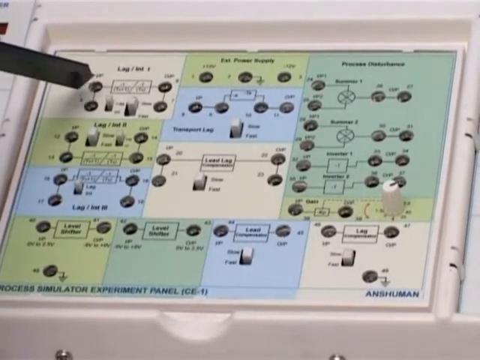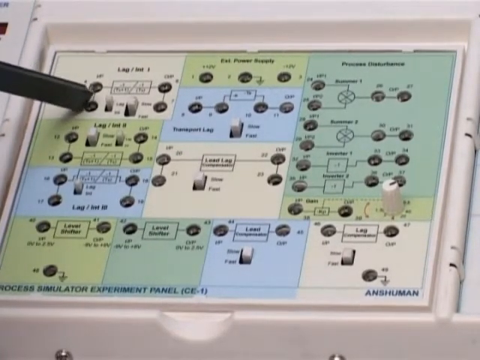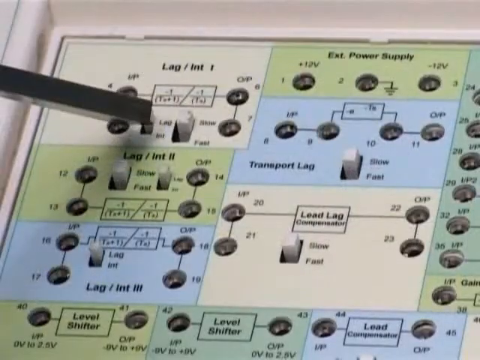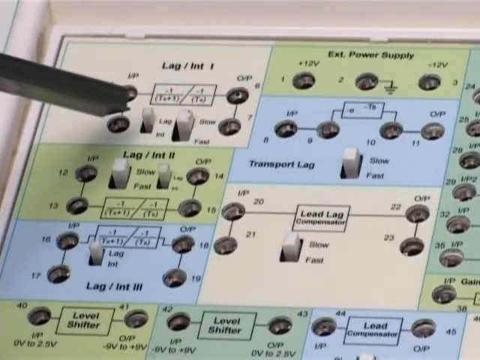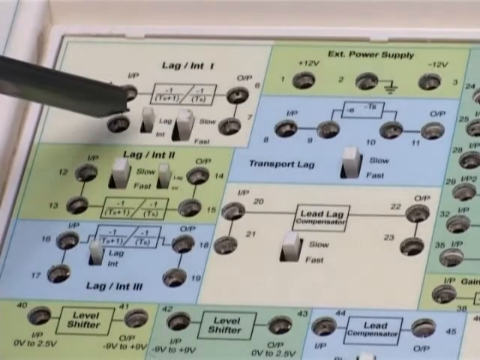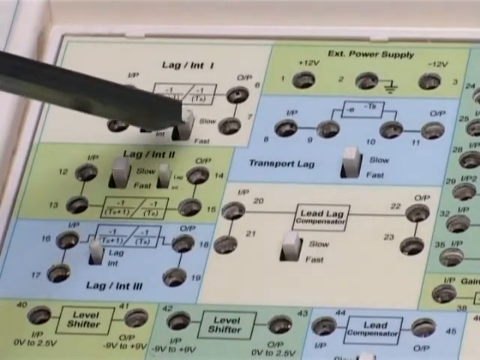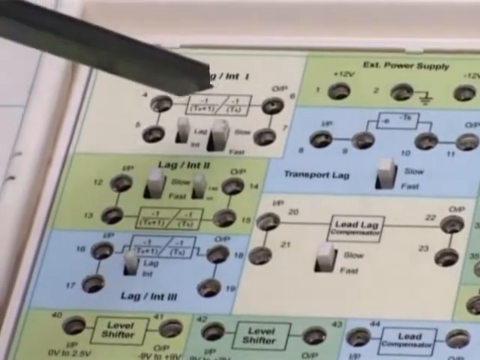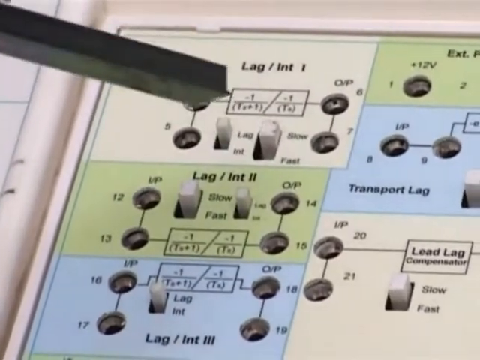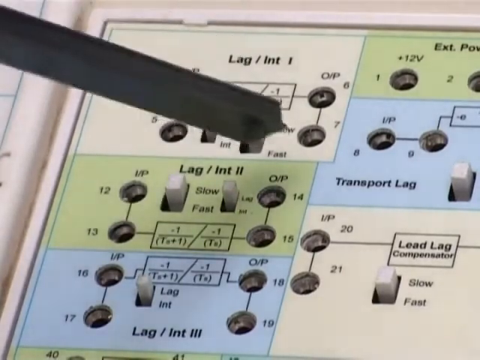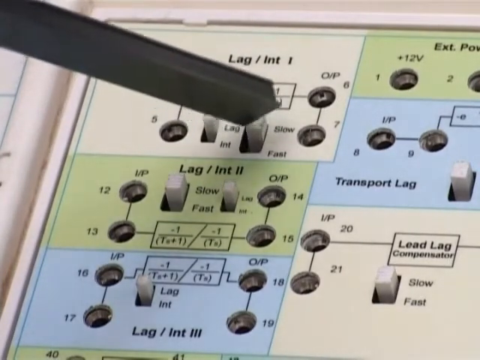Input is at 4 and 5, output is 6 and 7. The left side toggle 2-pole 2-way switch: top position is lag and bottom side is integral. The right side 2-pole 2-way switch is for selecting PC or DSO. Normally for PC, select slow mode.